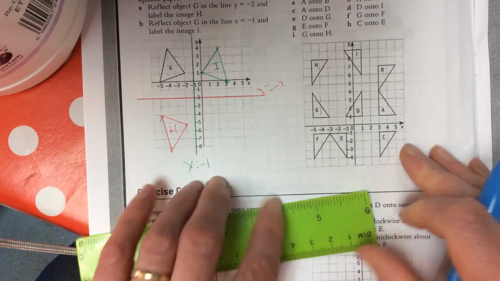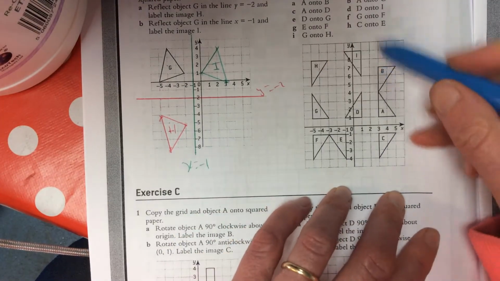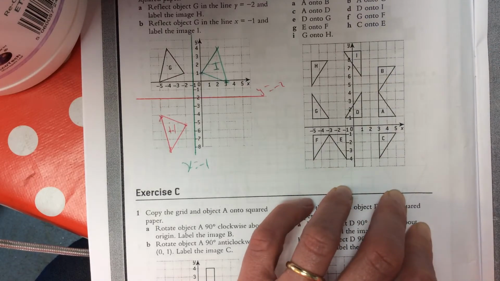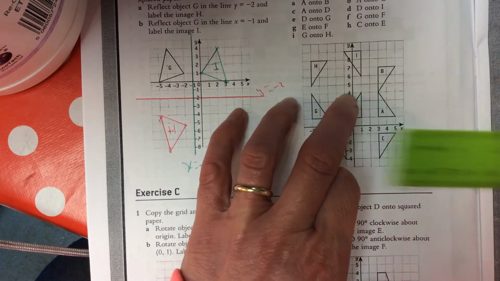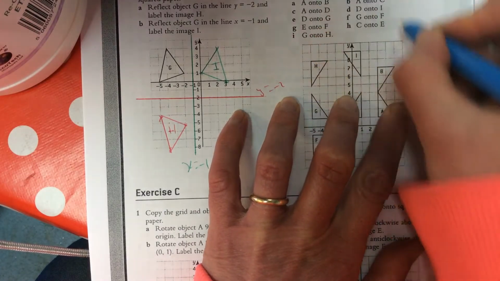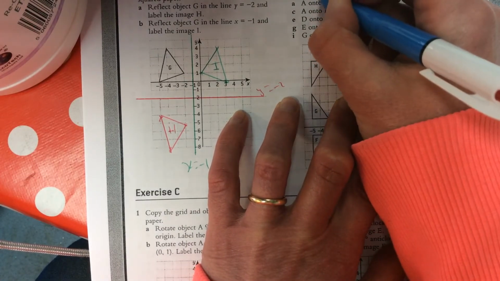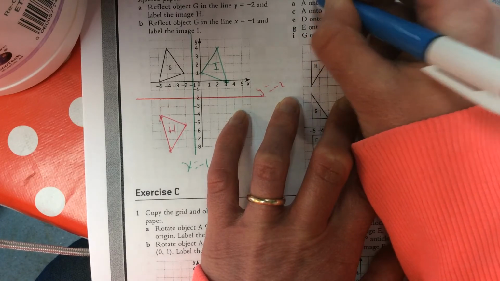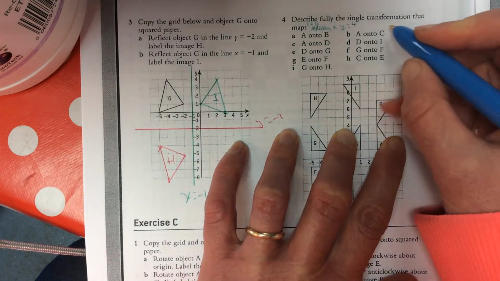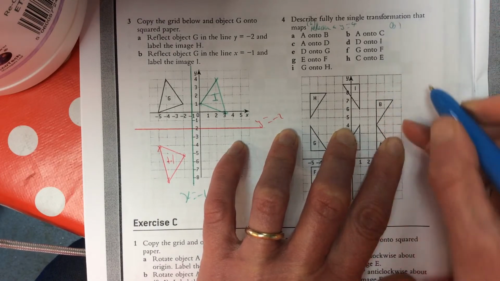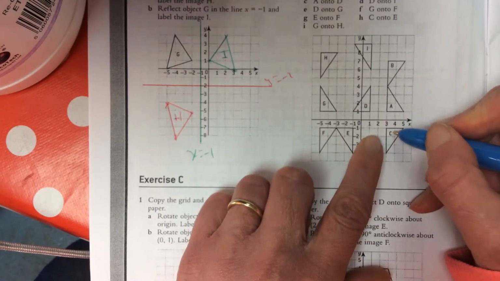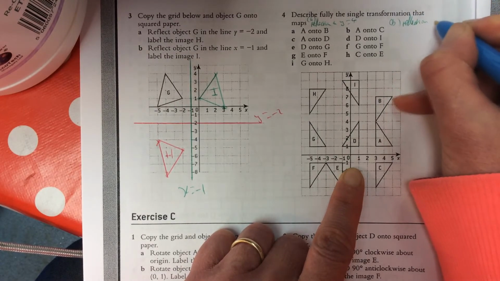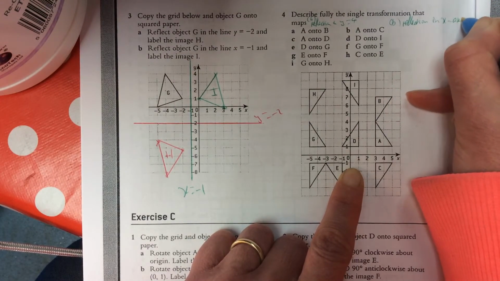Number 4, you're trying to work out how you go from A to B for part A. It's reflection in the line y equals 4. So it is reflection in y equals 4. That's part A. Part B, A to C. So here's A and C. See what's reflected in the x-axis? So it is a reflection in the x-axis.